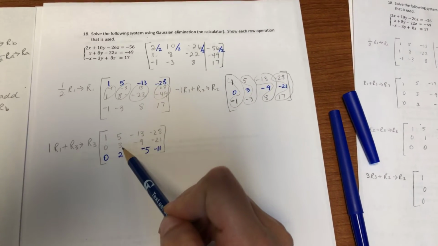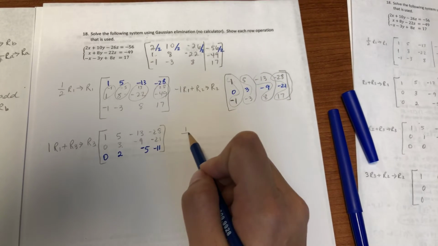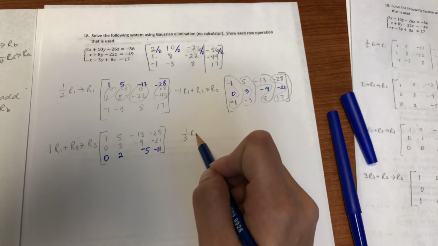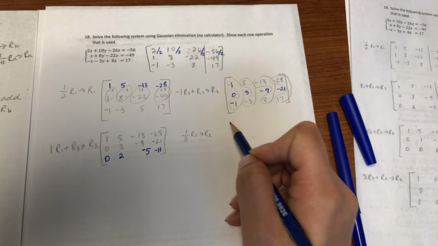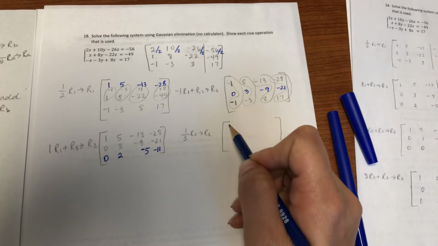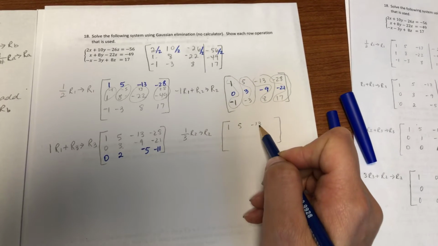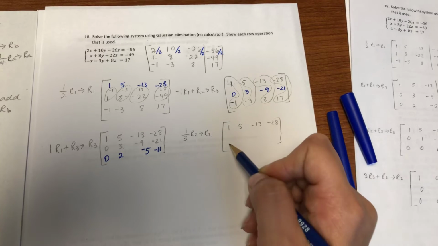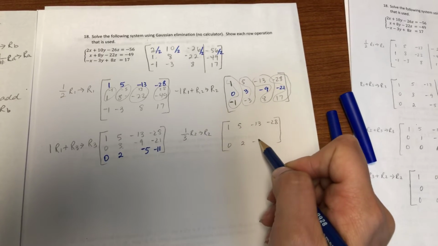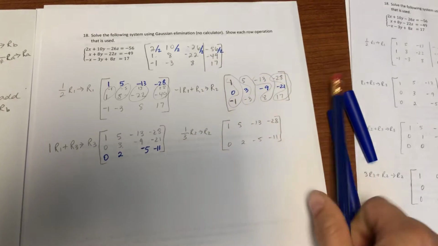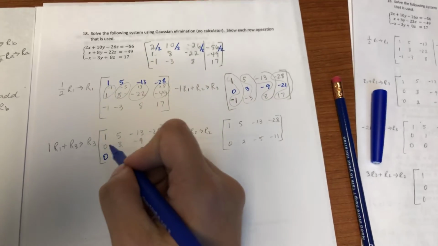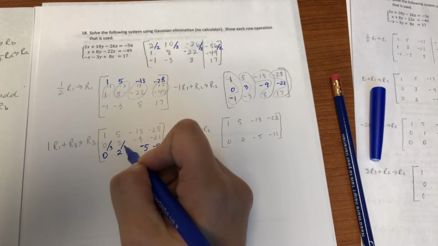Step 4 is to get this 3 into a 1. And so I'm going to use my reciprocal. 1/3 row 2 becomes the new row 2. Rows 1 and row 3 don't change. 1, 5, -13, -28. And row 3 doesn't change. 0, 2, -5, -11. And again, remember, whenever we multiply by a reciprocal, all you're really doing is dividing by that number.